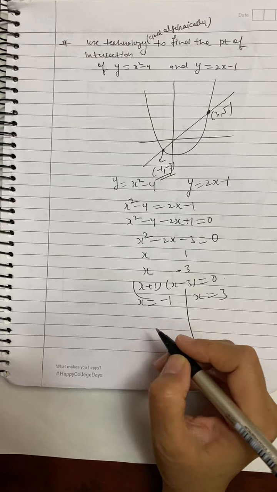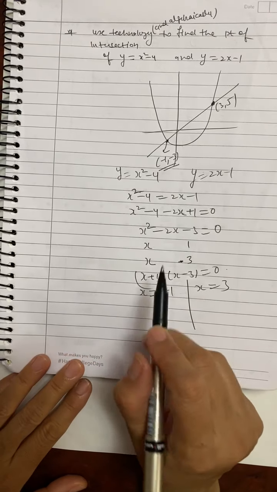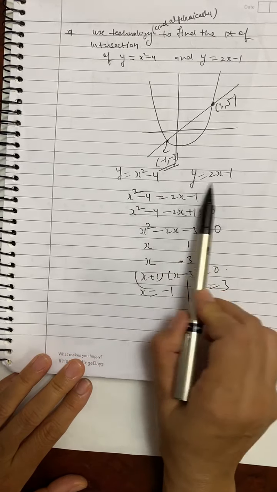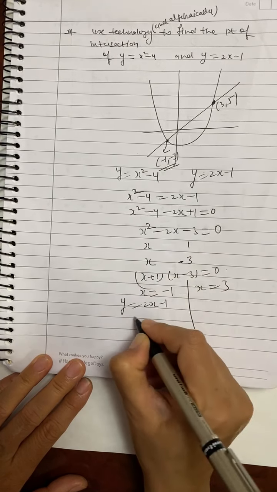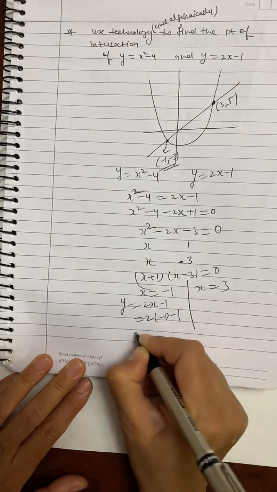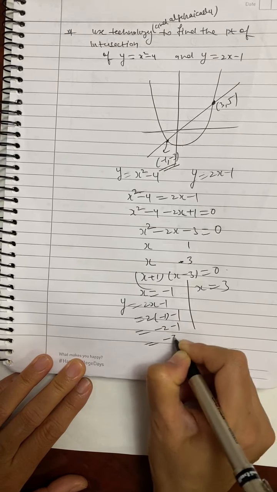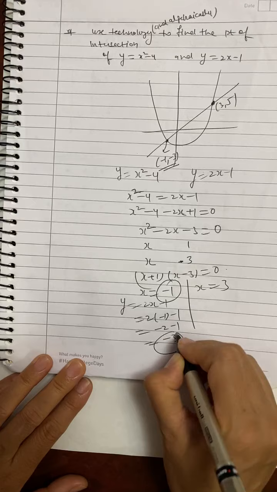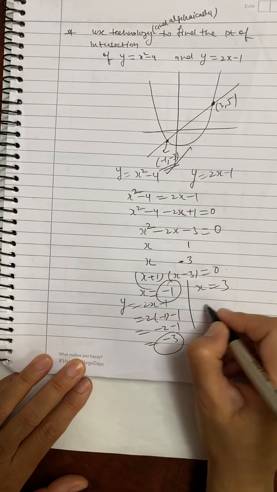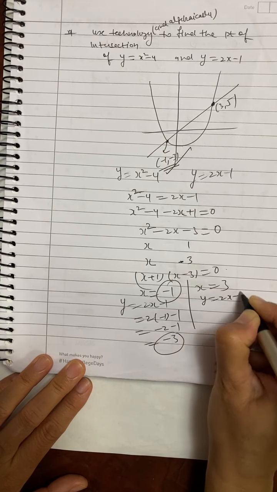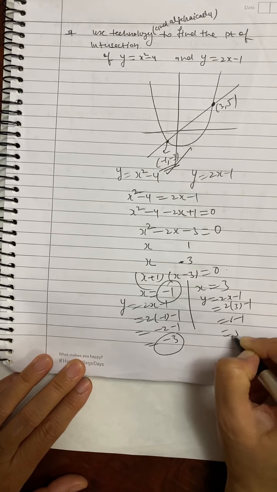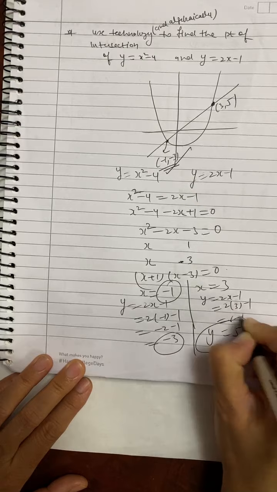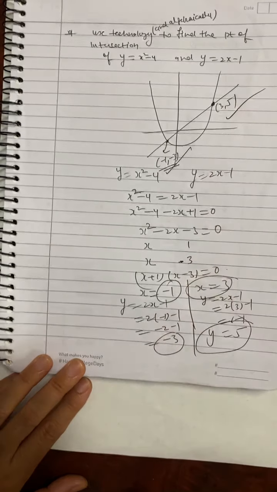Now when x is negative 1, to find the value of y, you can substitute into either of the equations, but I'm going to substitute into y is equal to 2x minus 1. So 2 times negative 1 minus 1, that's negative 2 minus 1, which is negative 3. So we got (-1, -3), which is correct. And when x is 3, again, 2 times 3 minus 1, 6 minus 1, which is 5. So y is equal to 5. So (3, 5). This is also correct.